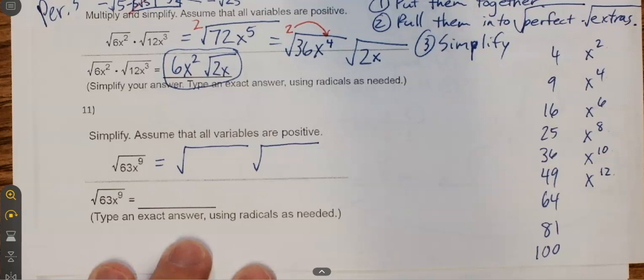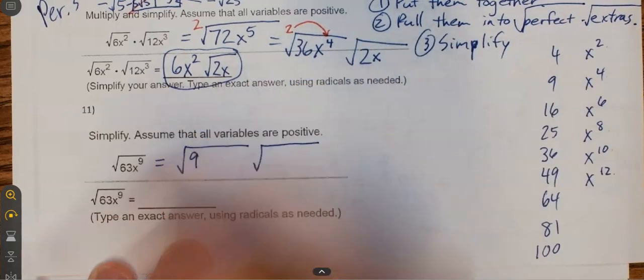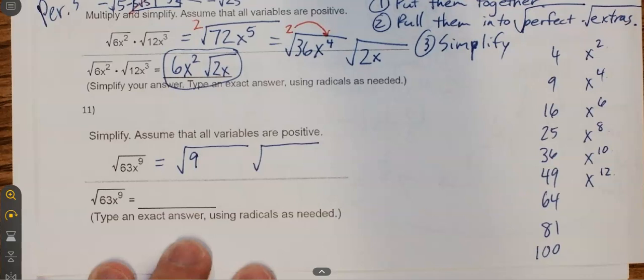Use your calculator. Don't just sit there and wait for somebody else to do your work for you. Laziness is not a virtue. 9. Yep, that's true. How many times does 9 go into 63? 7.